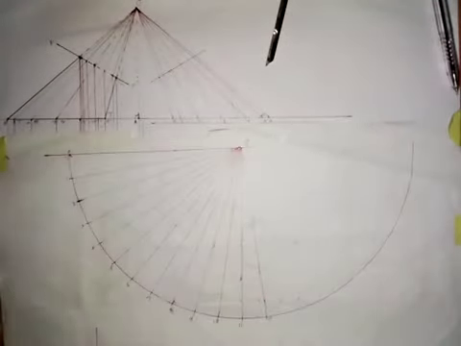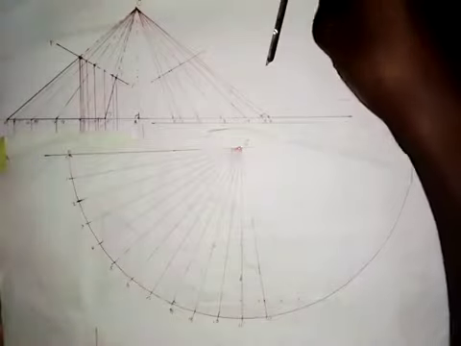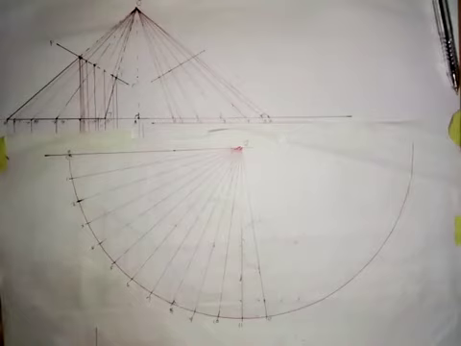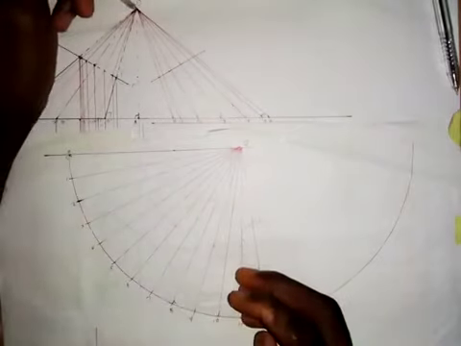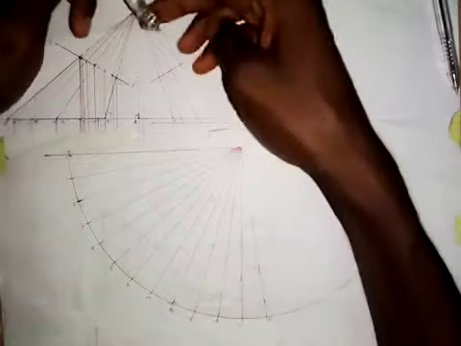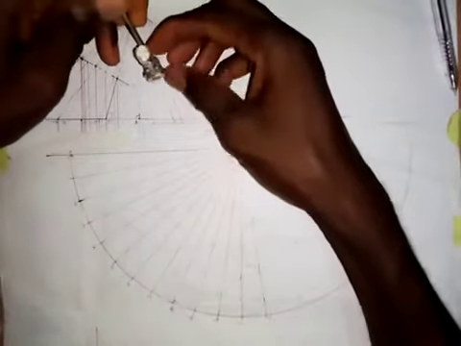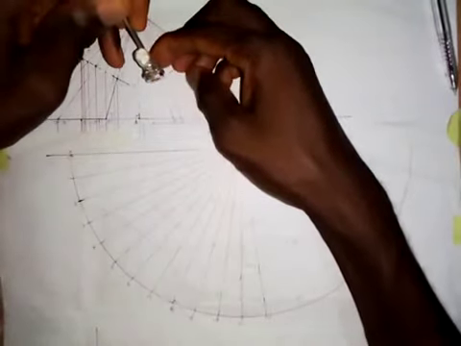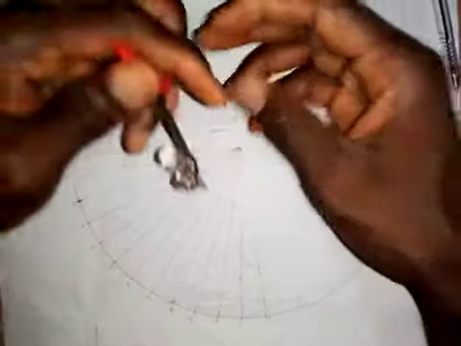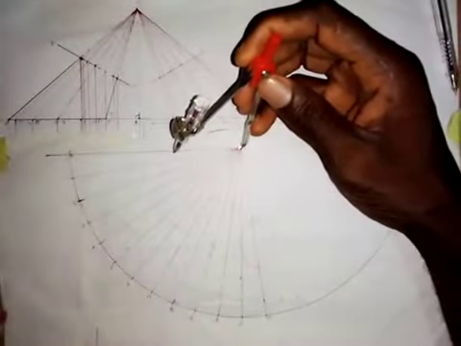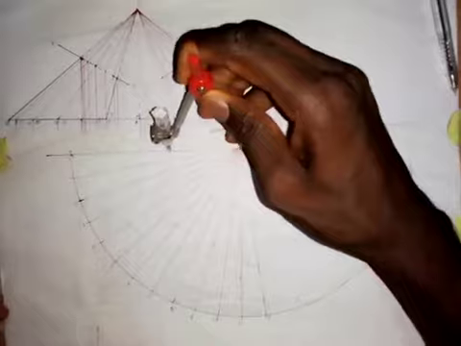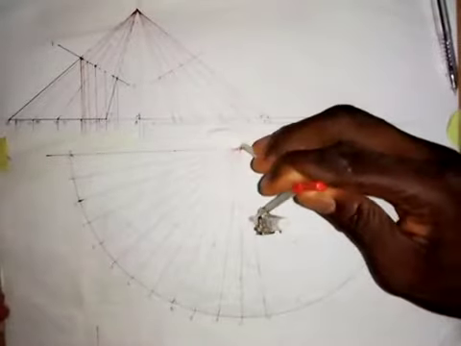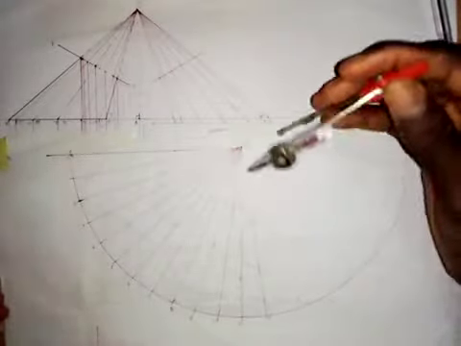Alright, so the next thing that I'm going to do is, I will start from here. For 0, I will take this distance from here to here, and put it at this point O. I'll make an arc at this point on 0, and also make an arc on the other side.